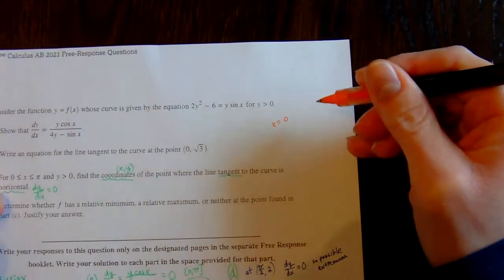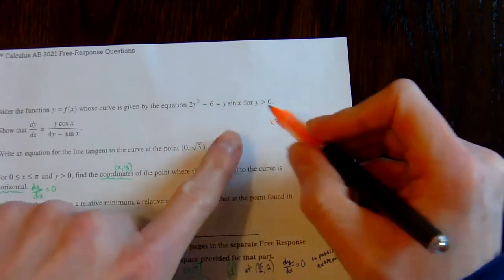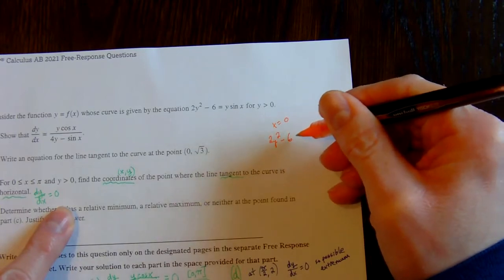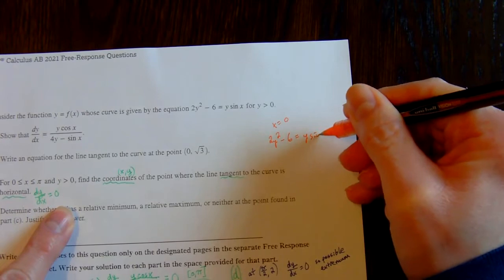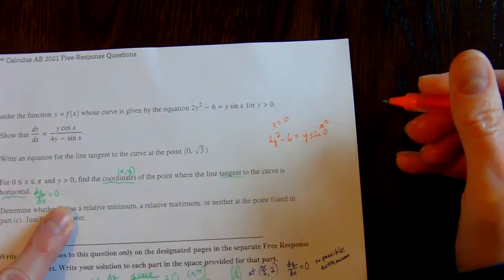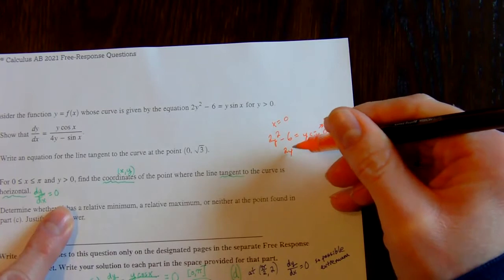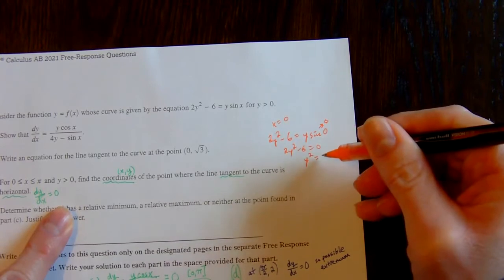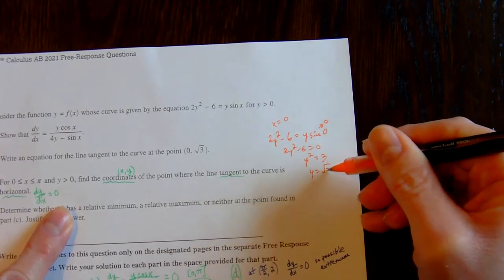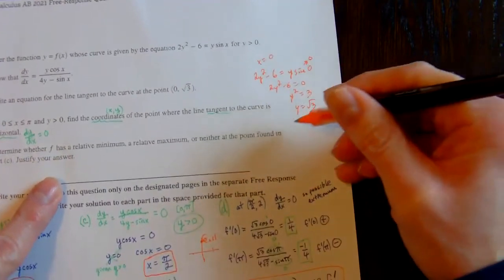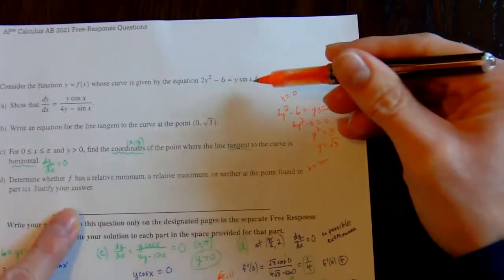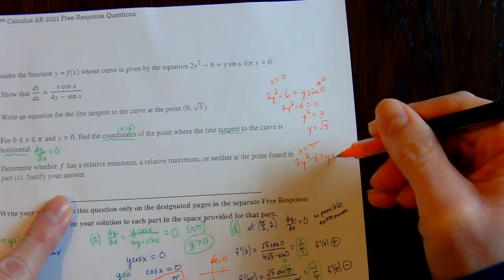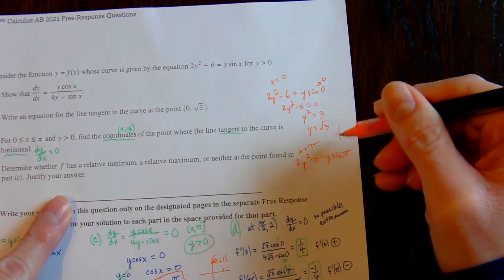When x equals 0, I'm plugging in a 0 for that x right there. So we're going to get 2y squared minus 6 equals y times the sine of 0. The sine of 0 is 0, and so you get 0 times something. So you basically just get 2y squared minus 6 is equal to 0, which gives us y squared. I move the 6 over, divide by 2, and I get that y is equal to the square root of 3. And then the same thing when x is equal to pi: I can plug the pi in right there. So I'll get 2y squared minus 6 equals y times the sine of pi. The sine of pi is 0.